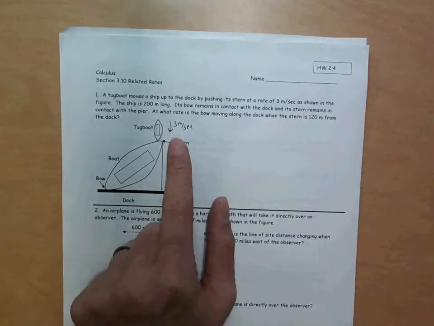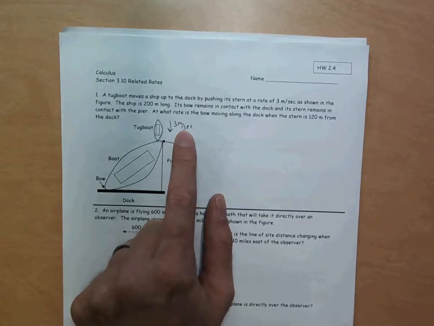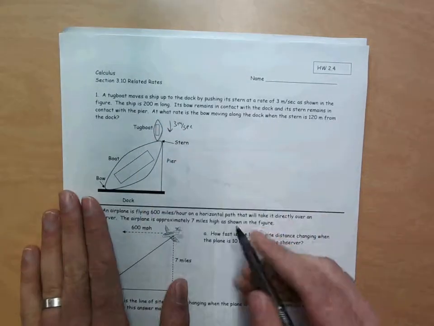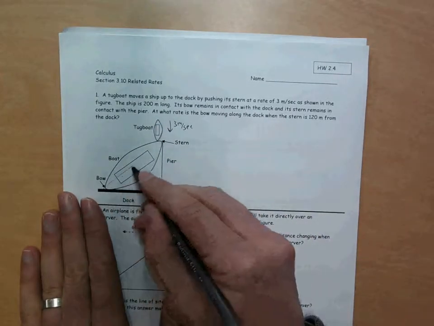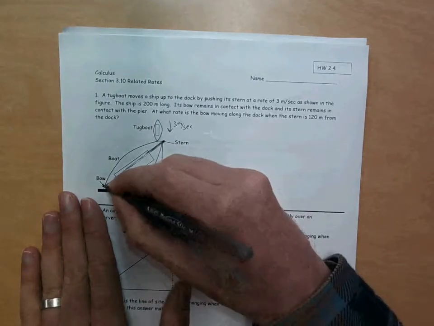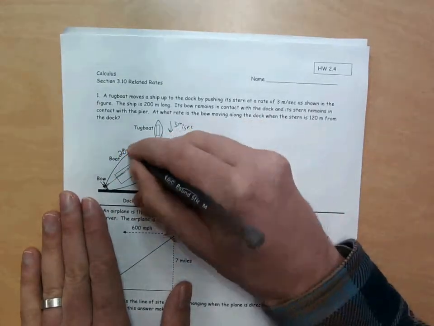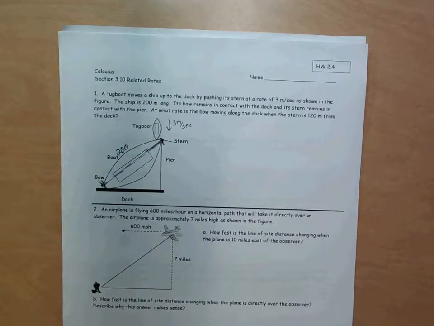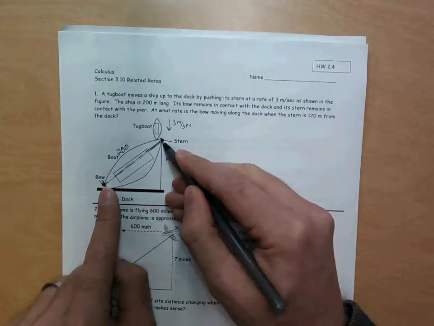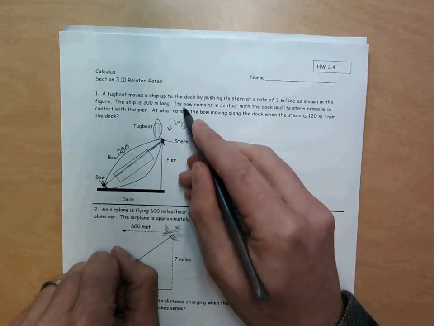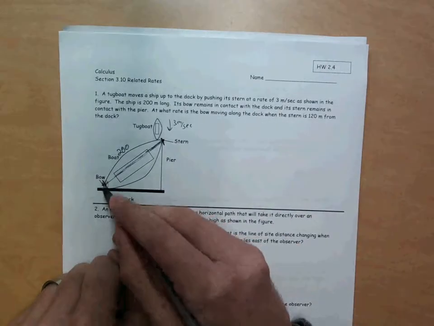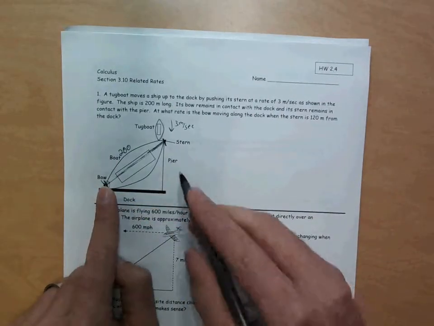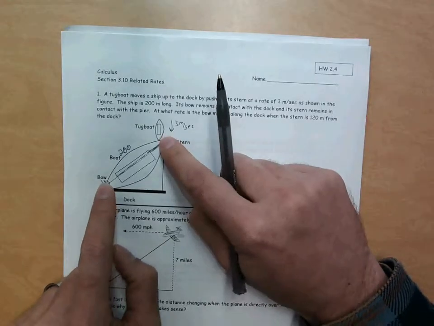You want to have a good sense in your head that this is a rate. Meters per second is a rate. That's the first thing. The ship is 200 meters long. That's the length of this ship. So this distance from here to here is 200. That is a constant that will not be changing. No matter how far that tugboat pushes it, the ship will always be 200 meters long.